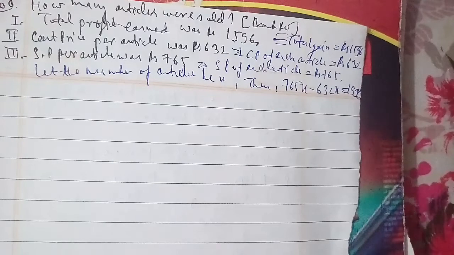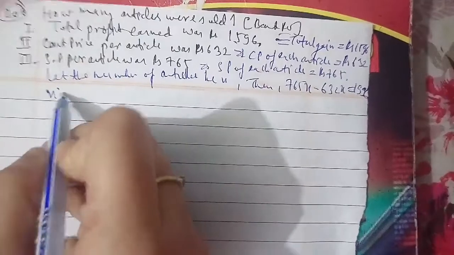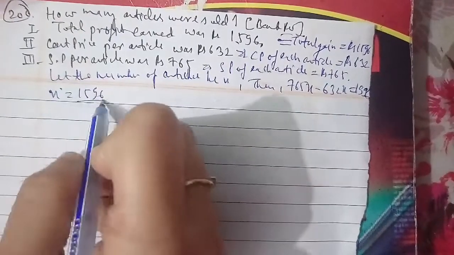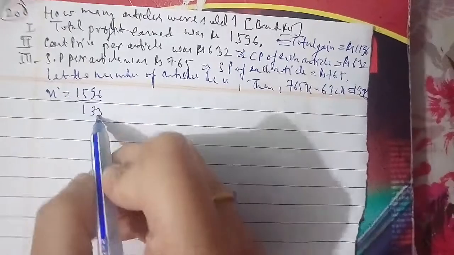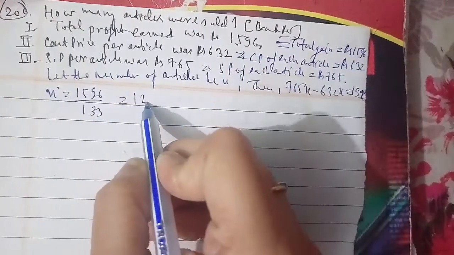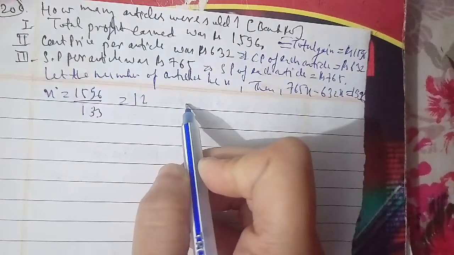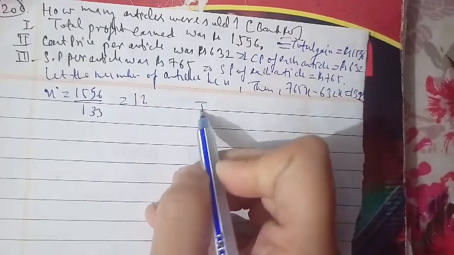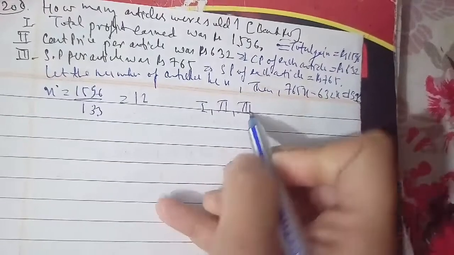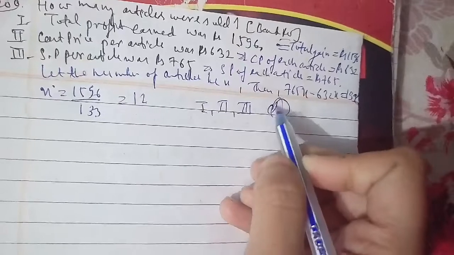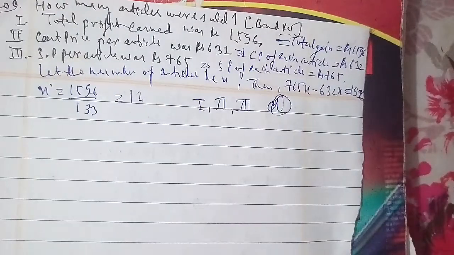That we have here. And for further, we'll find X equals 1596 upon 133, and it will be cancelled by 12. So thus all 1 and 2 and 3 are needed to get the answer. So we go ahead with option D. All 1, 2 and 3 are needed to give the answer here. So D will be the right answer for the same question.